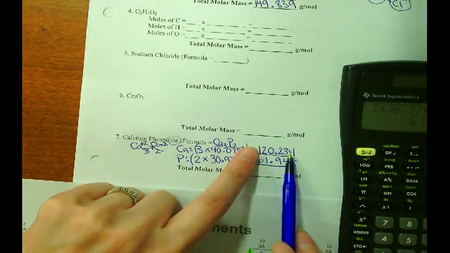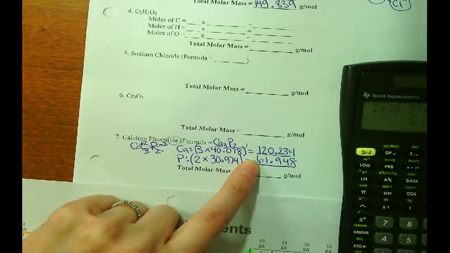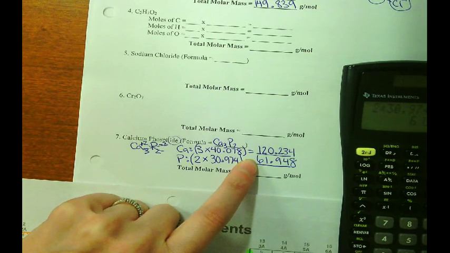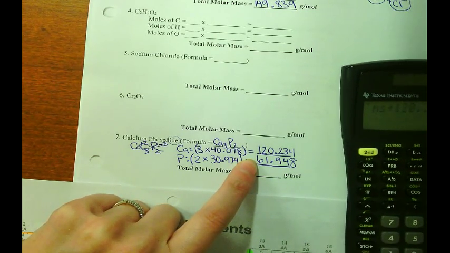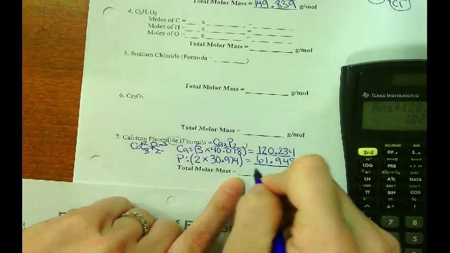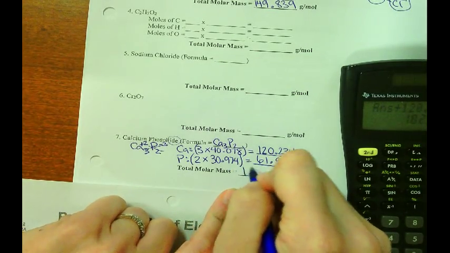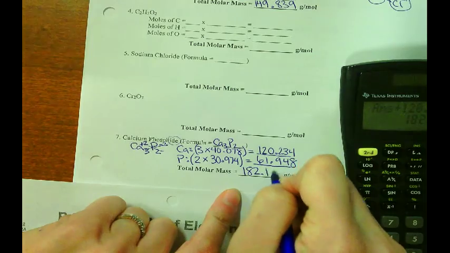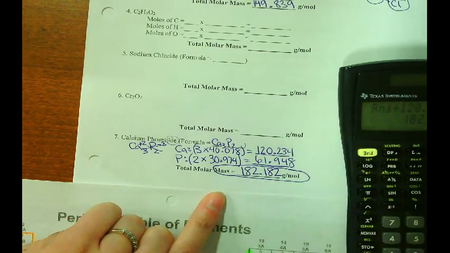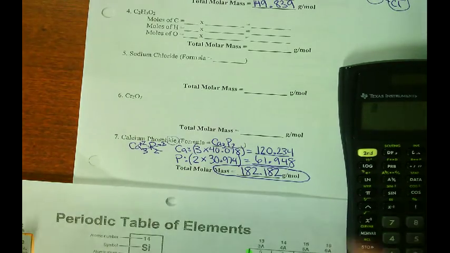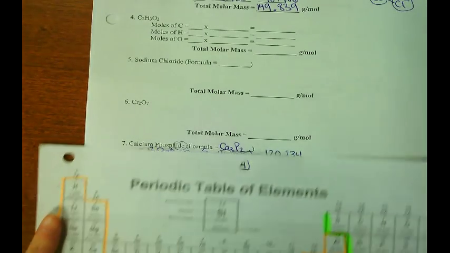So all of the calcium in this compound weighs this much, all of the phosphorus weighs this much. We add those two answers together, so plus 120.234 equals my total molar mass of calcium phosphide, 182.182 grams per mole. Just like that. Okay. Well done, y'all.